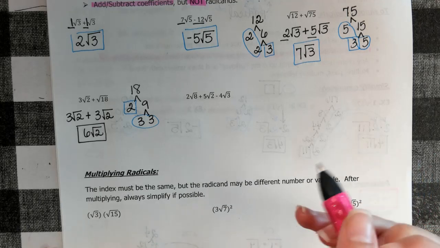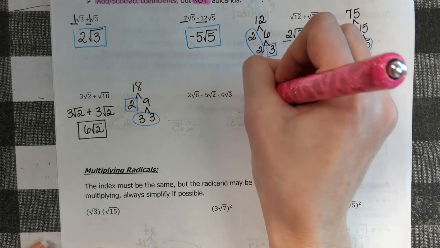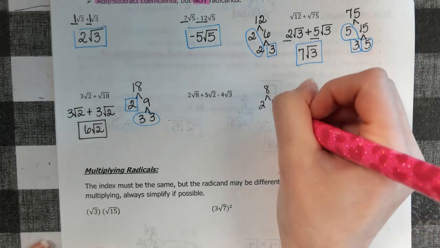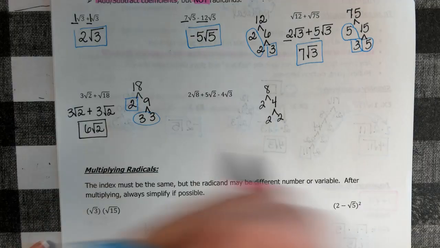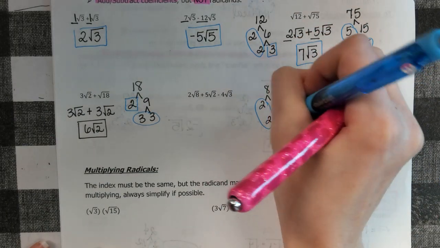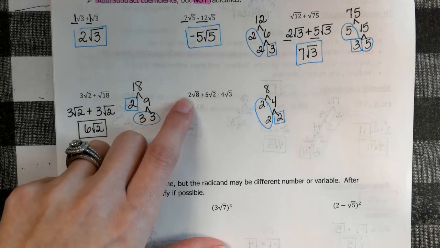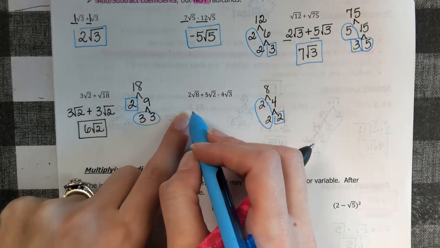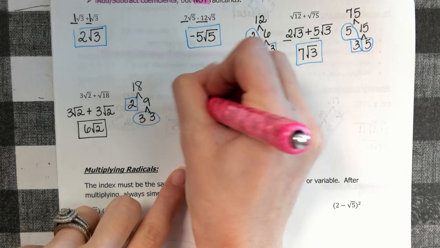of 3. So I'm going to start one by one. Okay? Square root of 8, can I simplify that? Yeah. So I take my 8. That splits 2 and 4. 4 splits 2 and 2. I have a pair of 2's with a 2 left over. Now I already have a 2 out here. So what is 2 square root of 8 really going to simplify to? 4 square root of 2. Very good.